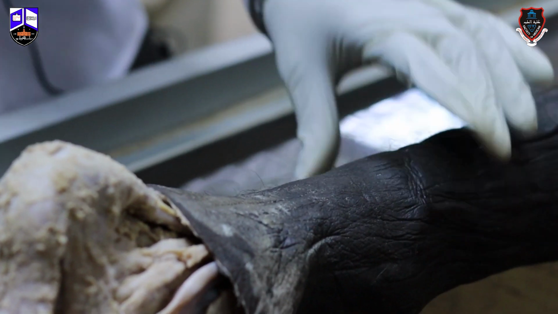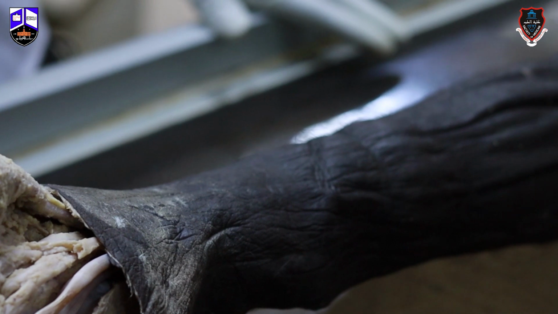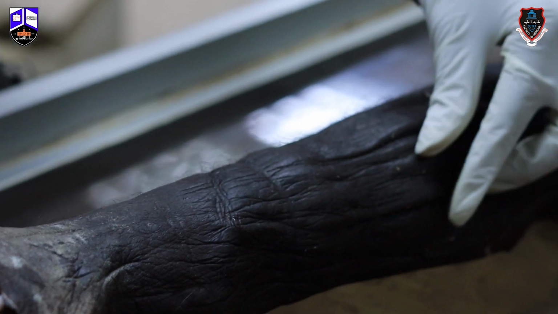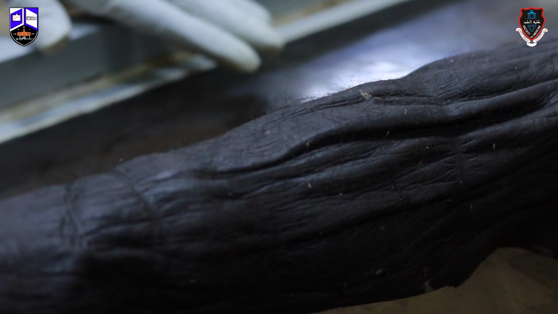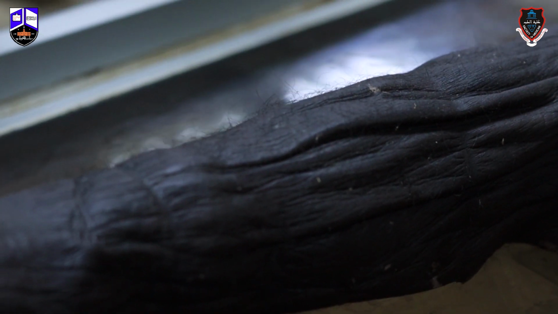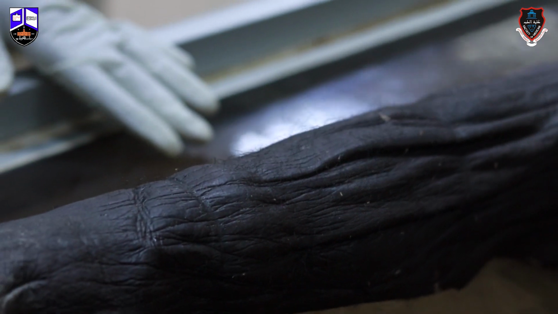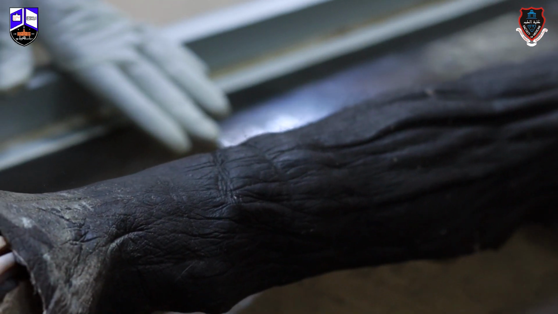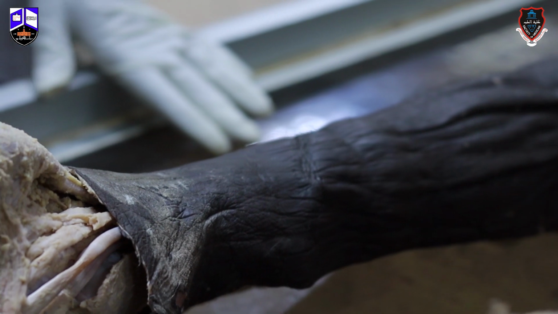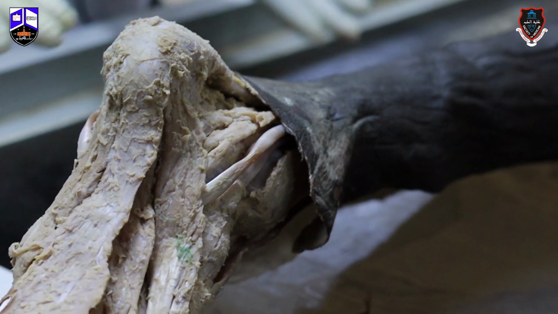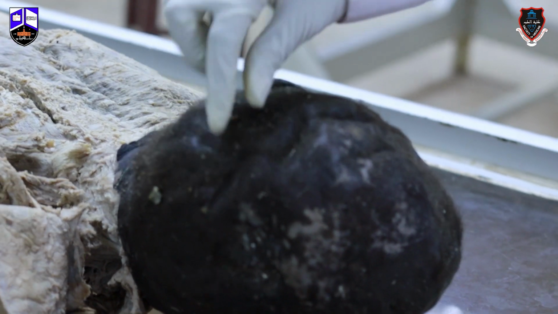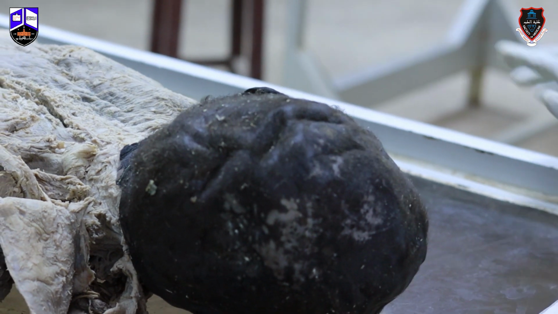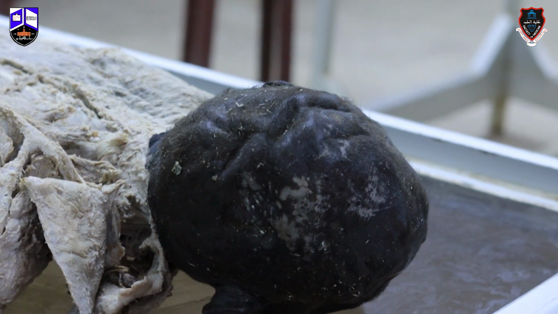The skin has got many appendages. One of them is hair. As you can see here, there is some hair. Some areas are full of hair, like the scalp, while other areas have no hair, like the soles of the foot and the palms of the hand. As you can see here, this is the skin of the scalp in the head region. It is full of hair.